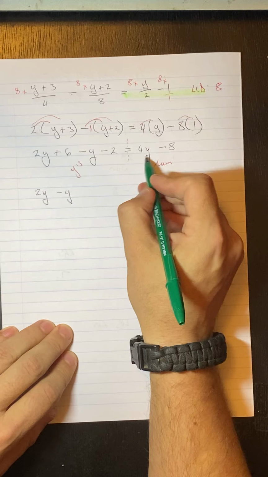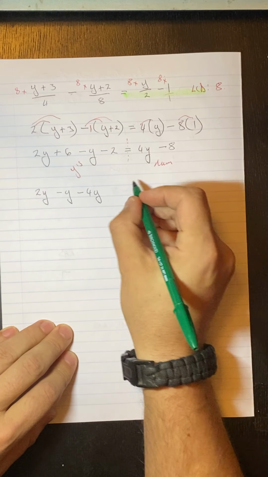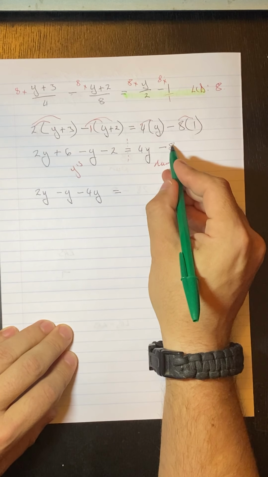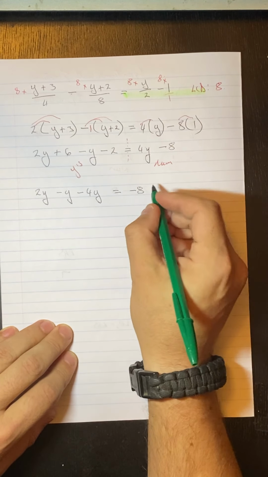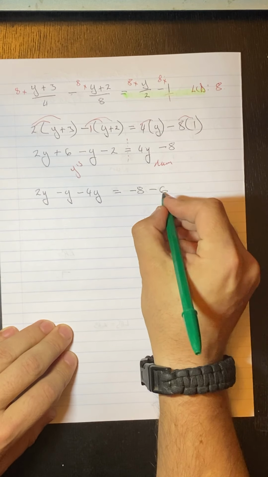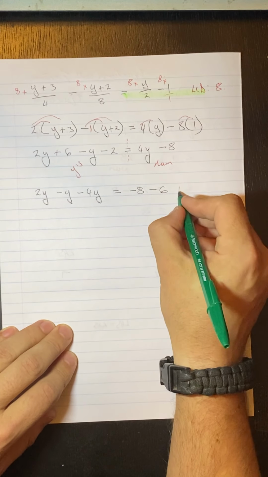He's not happy, so if I take him to the other side, it becomes a minus 4y. Okay, and we're done with the variables. Equals. Put him down straight away because he's happy. This one is not happy. Take it to the other side, so it becomes a minus. Change the sign. Take this one to the other side, change its sign.